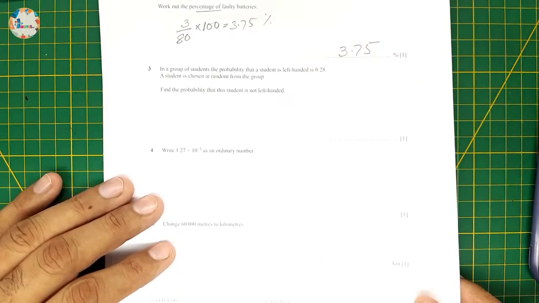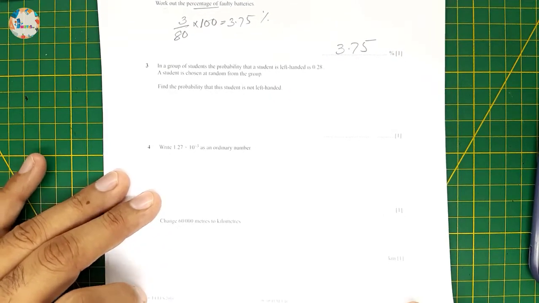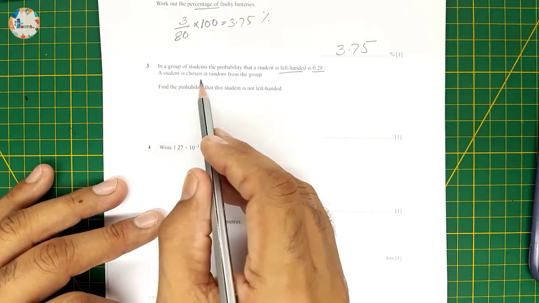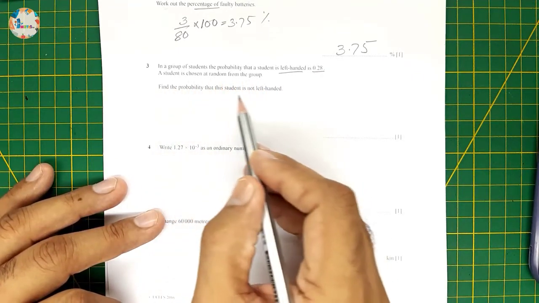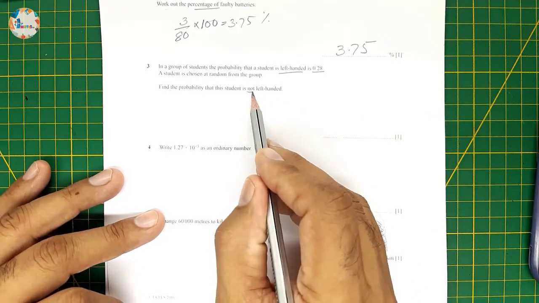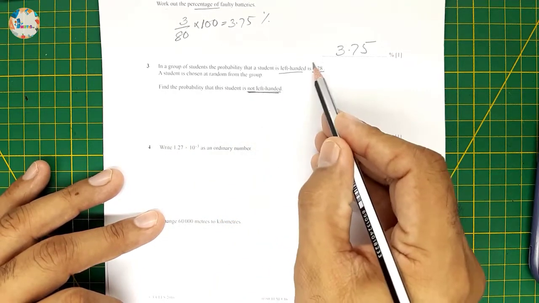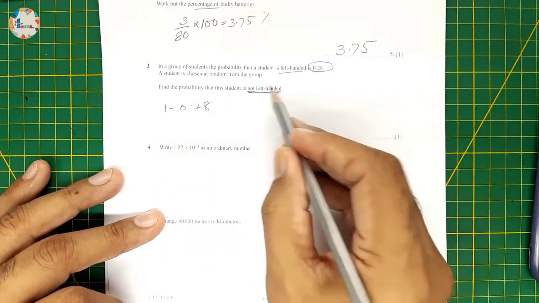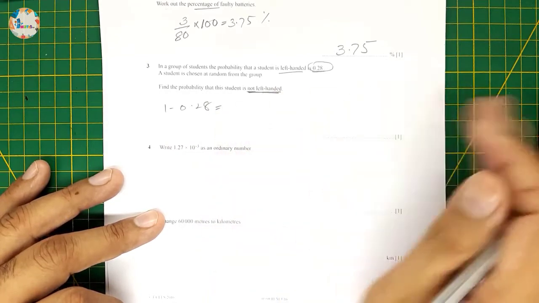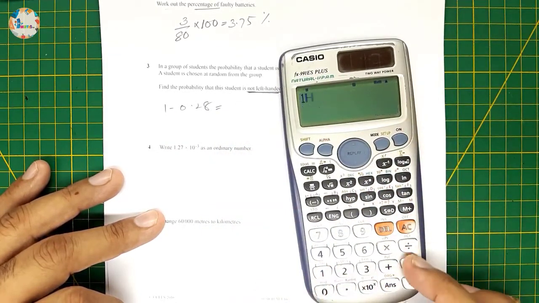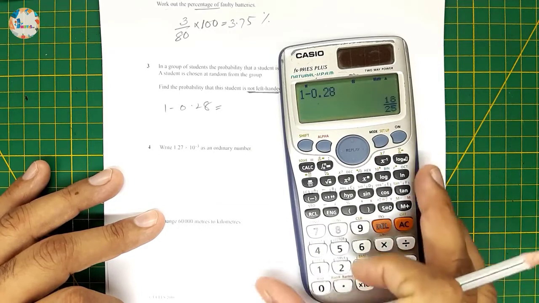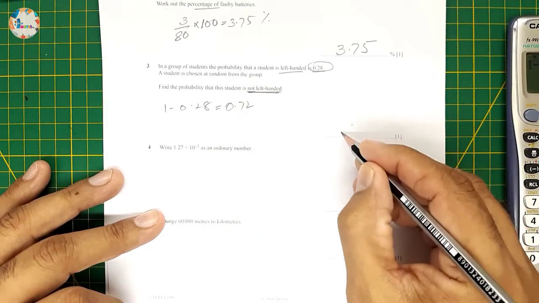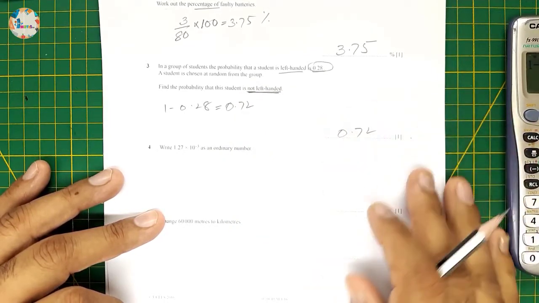Question number 3. In a group of students, the probability that a student is left-handed is 0.28. A student is chosen at random from the group. Find the probability that this student is not left-handed. So left-handed is this one. So 1 minus 0.28 will be not left-handed, and this will be resulting to 0.72. 0.72 will be our final answer.